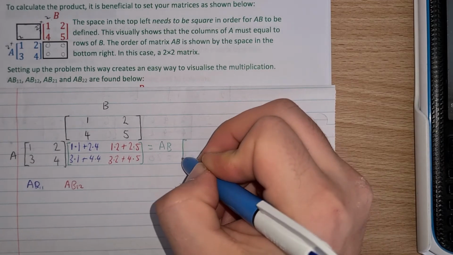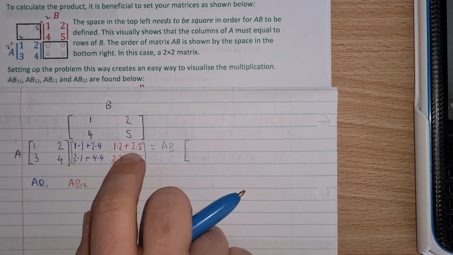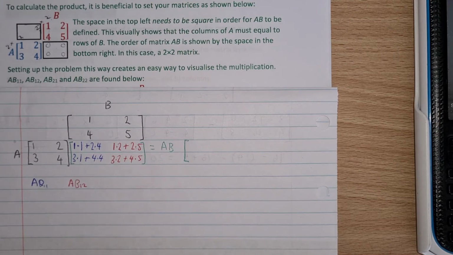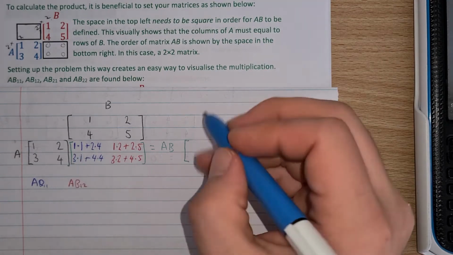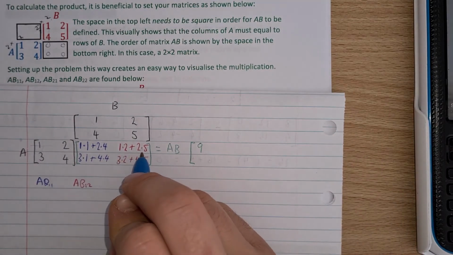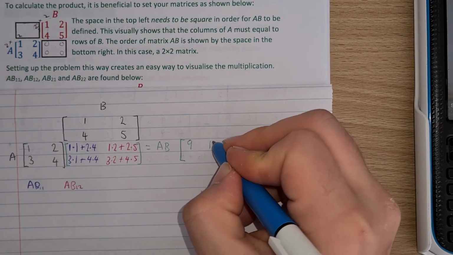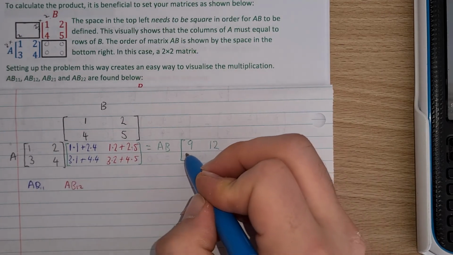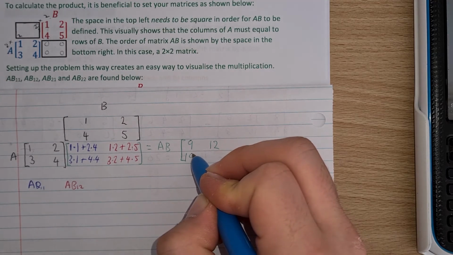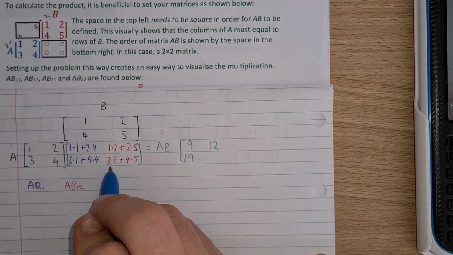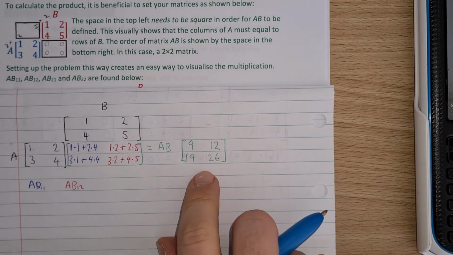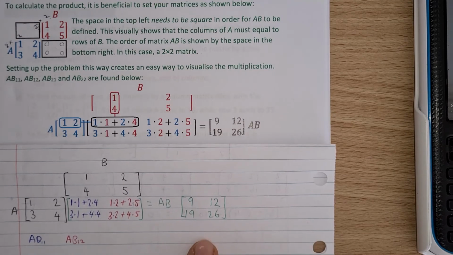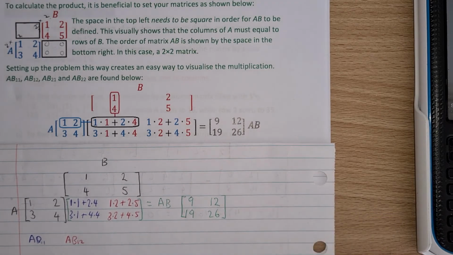Now, in order to figure out what AB is going to be, we just need to do these multiplications and then sum them together. So 1 times 1 is 1, plus 2 times 4, which is 8. 1 plus 8 is 9. 2 plus 10 is 12. 3 plus 16 is 19. And 6 plus 20 is 26. So that AB should, hopefully, yes it does, match up with the AB there.